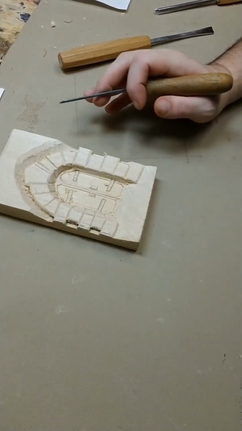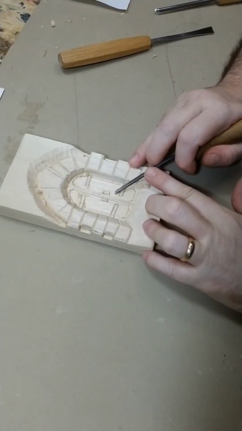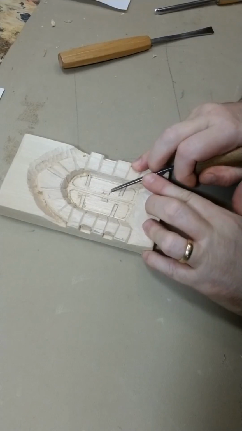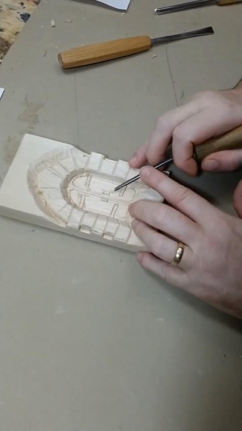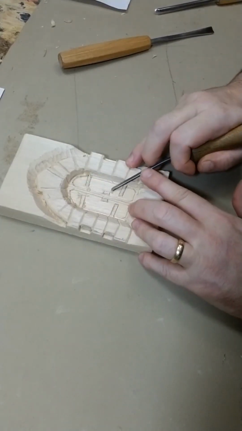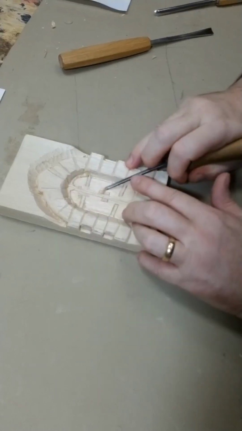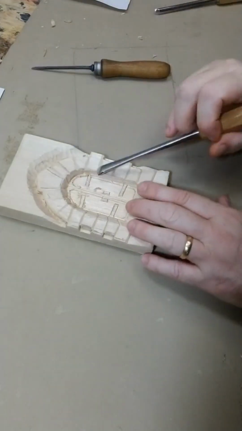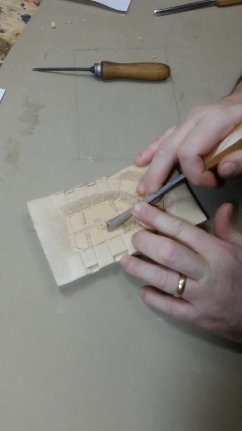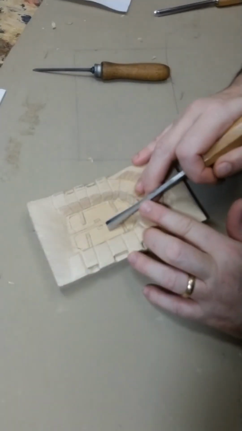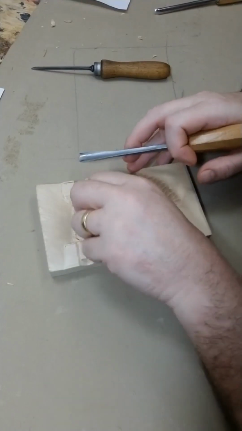I'll give you a little more light here. That might help a bit. So here's one of those little mistakes. It's gotten slightly deeper here than I wanted, but it's not a problem because we're going to texture this door.